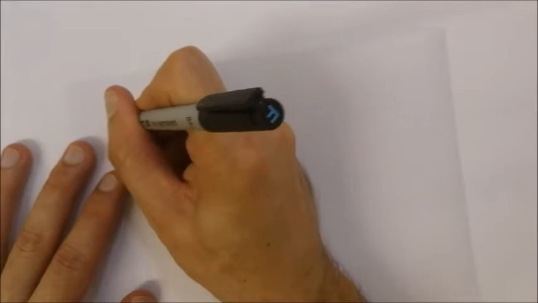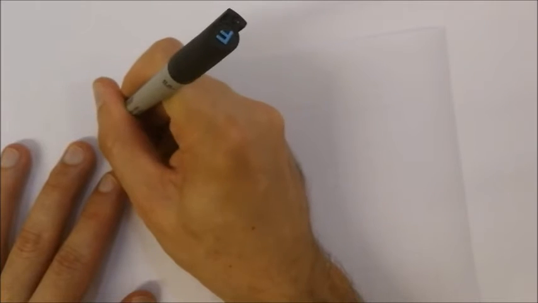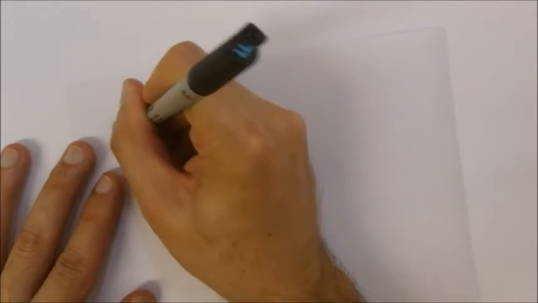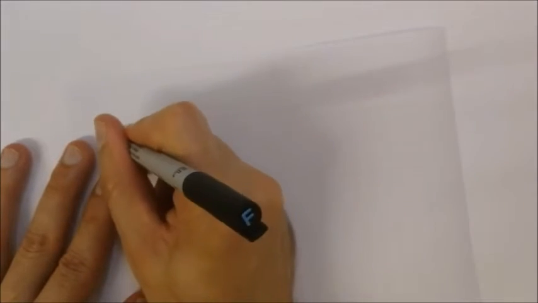Okay, so now that we've looked at all the different gates that are out there, let's look at an example. Essentially, you're going to be given some circuit diagram, some logic diagram, that we're going to be looking at.